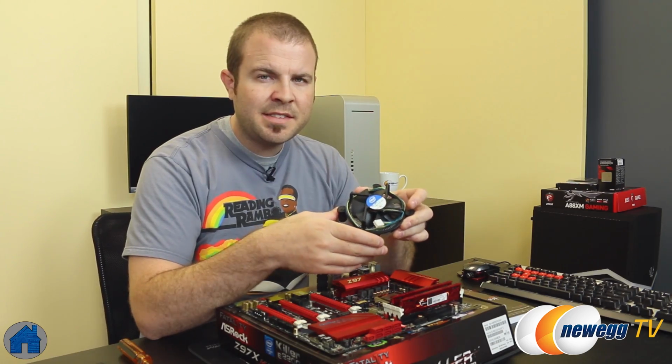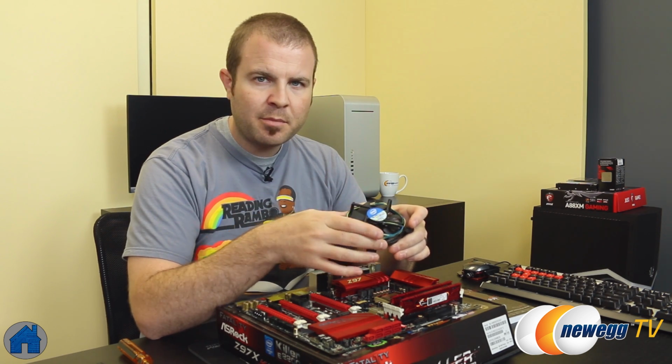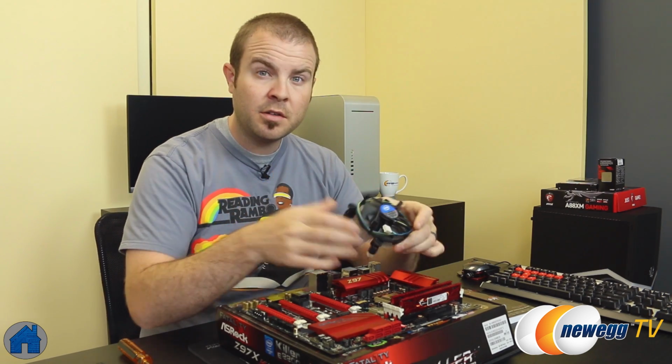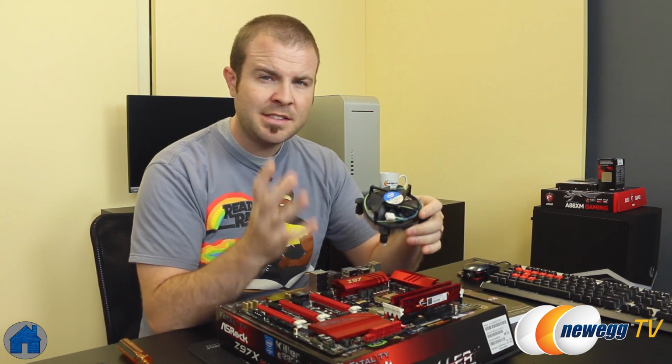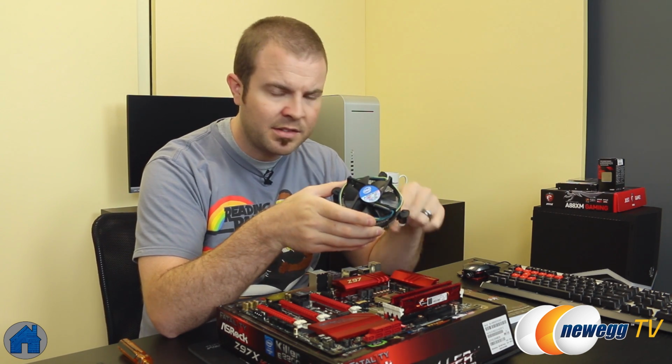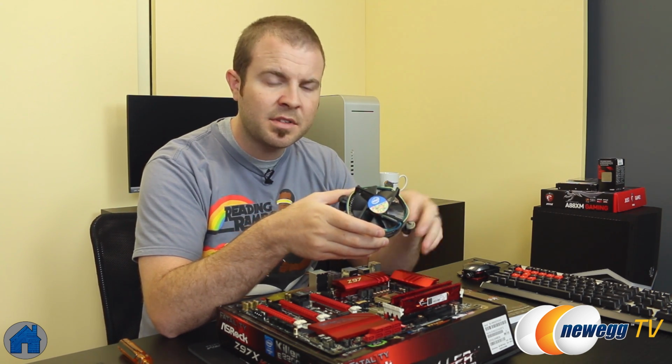Now the CPU needs to stay cool in order to run properly. For that purpose we have a heatsink fan. The heatsink is down here, the fan is on top, and that blows air over it to keep everything nice and chilly. Now this is the stock one, and this actually isn't what we're going to be using in our final build. However, we're going to still install it right now just so the CPU doesn't overheat while we're doing our test boot.